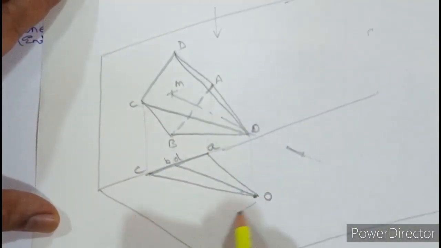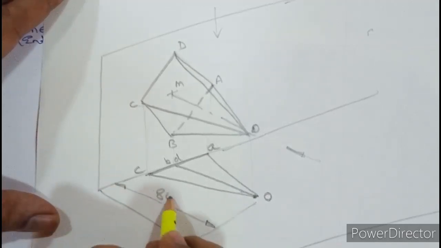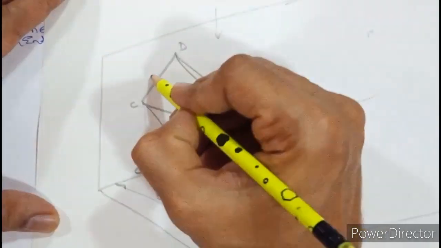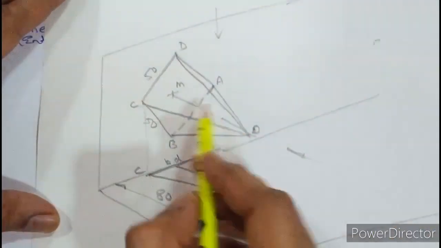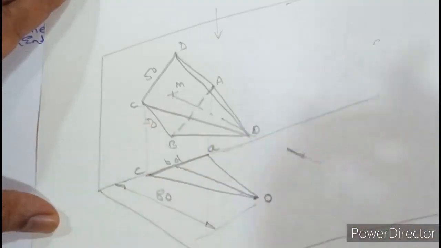The dimension given in the question is 80 millimeter. So the axis is 80 millimeter long and this dimension is 50 each. So the square base edge is 50 and the axis is 80 millimeter.